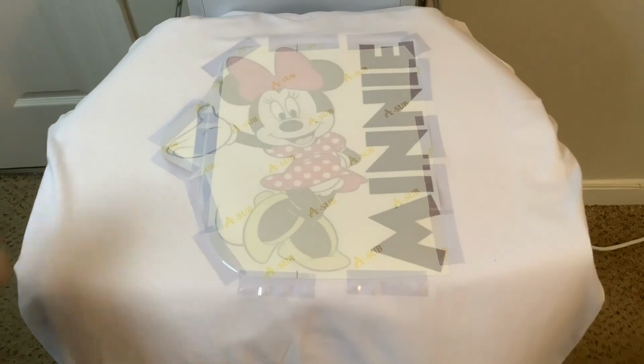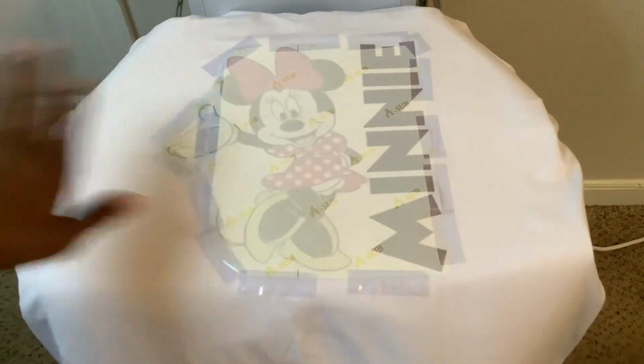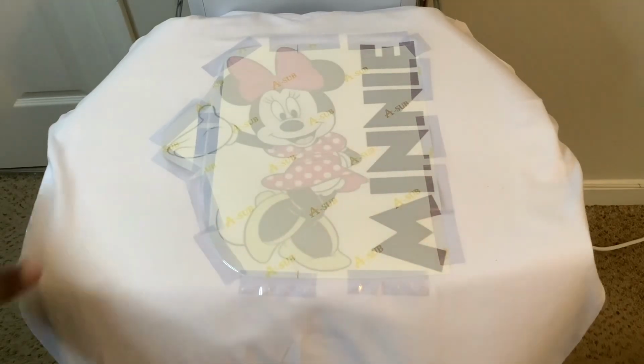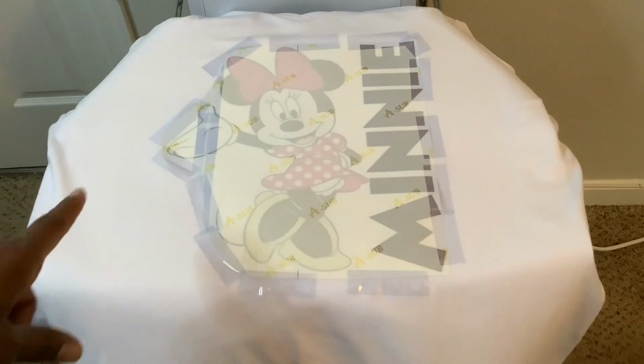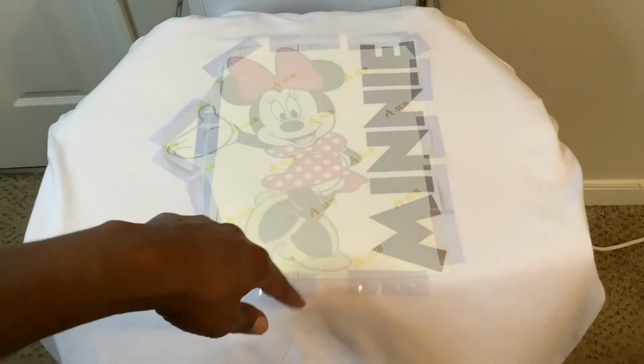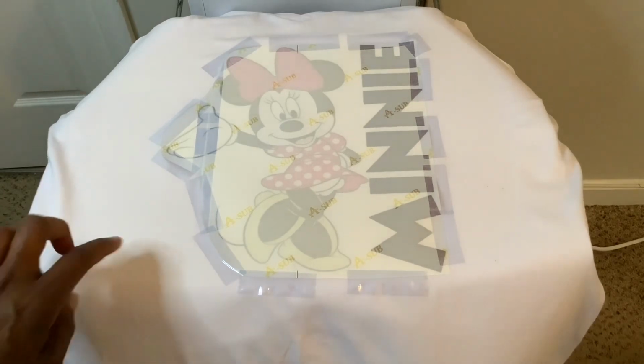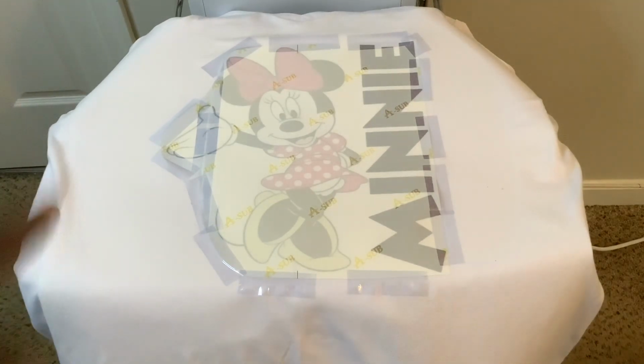Okay, guys, don't be like me and forget to put the butcher paper on top. So hopefully I haven't messed up the top platen of my heat press. But as you can see, the image came through the sublimation paper. I did put the paper inside the shirt and on the bottom of my heat press. So we're going to let this cool off for a little bit, and then we're going to come back and lay the rhinestones on top of this design.